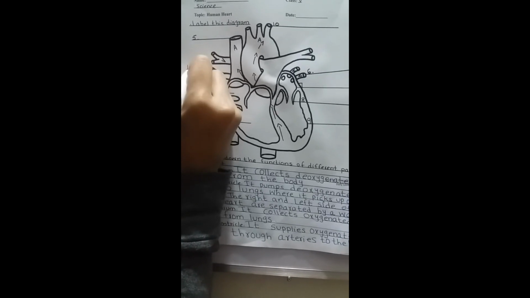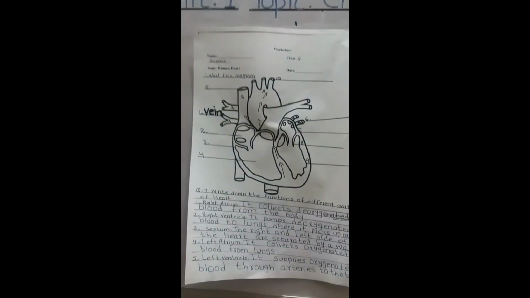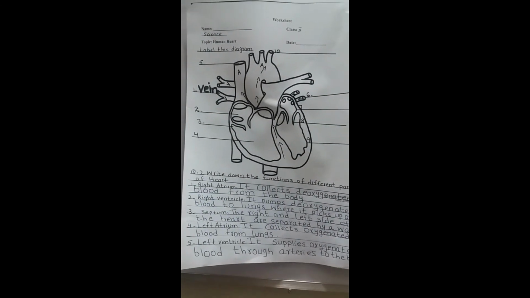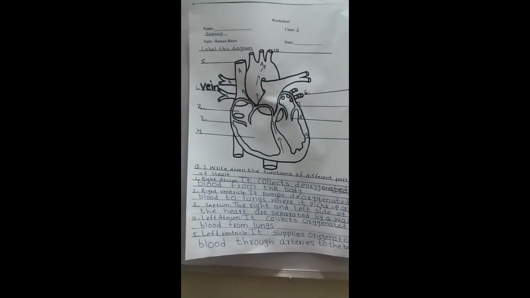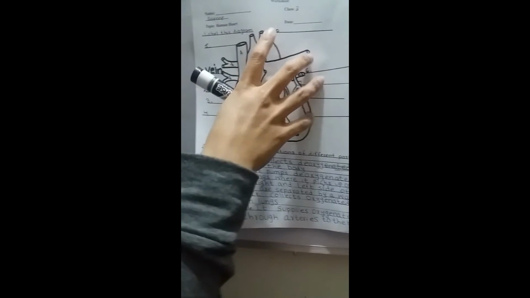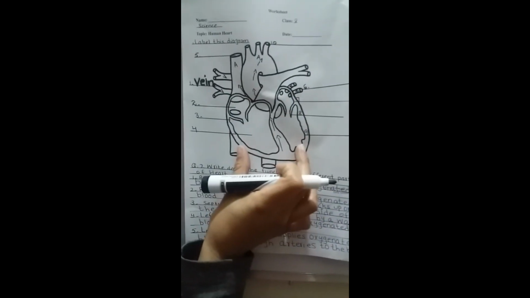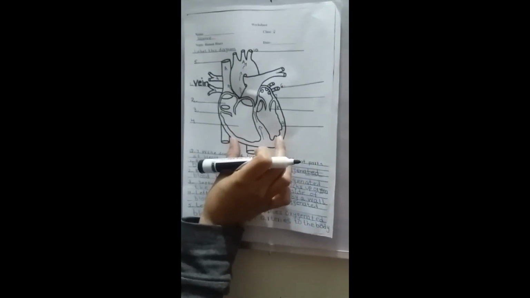We will label here, we write vein. Then from the vein where does it go? First you tell me, there are 4 chambers, right? These are 2 chambers, these are another 2 chambers. These are upper and these are lower, right?